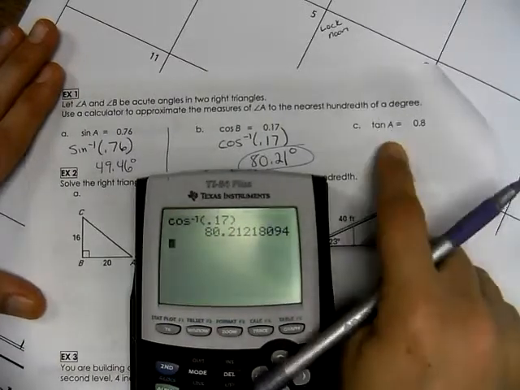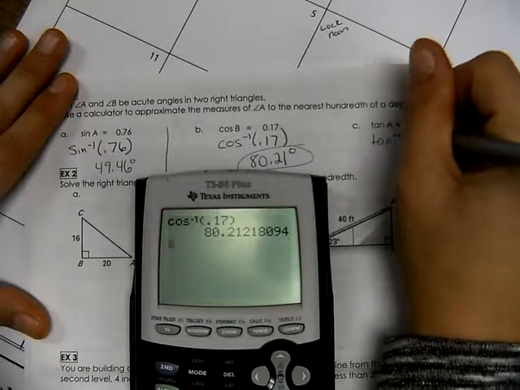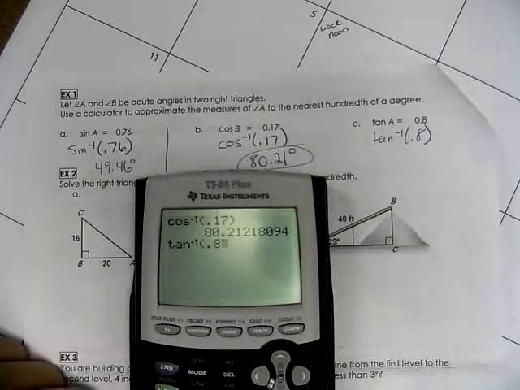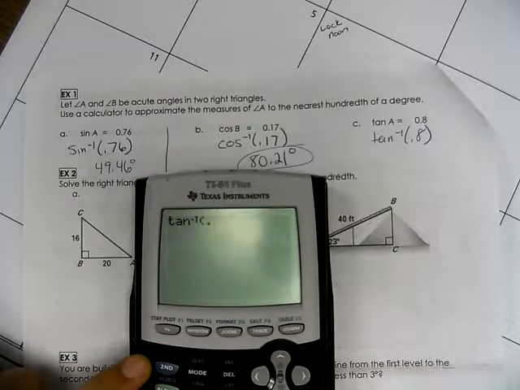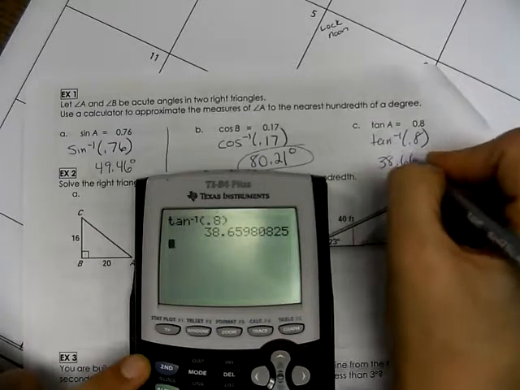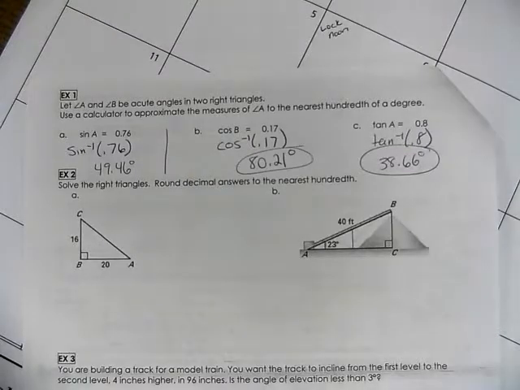And then for C, for tan, I can do inverse tan. Oops, don't do it twice. And you get 38.66. Okay, still always round to the nearest hundredth, 2 decimal places.